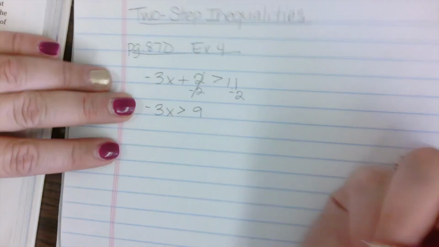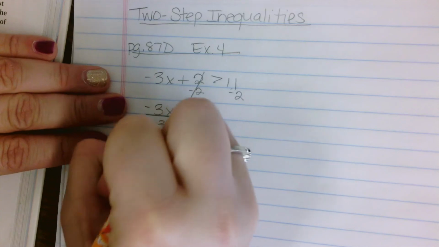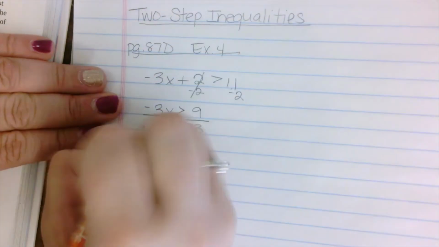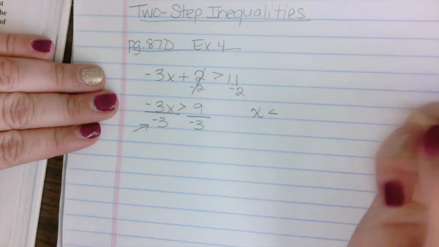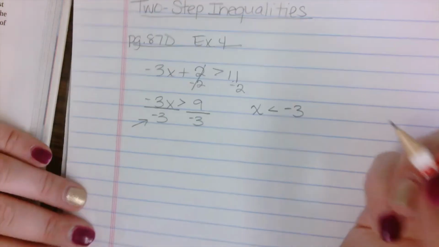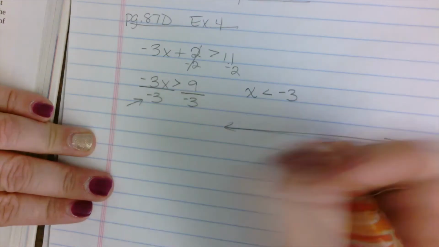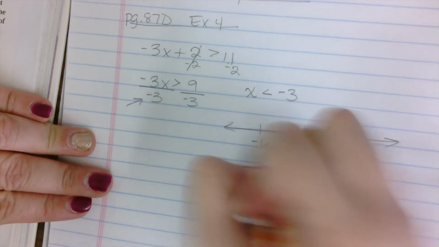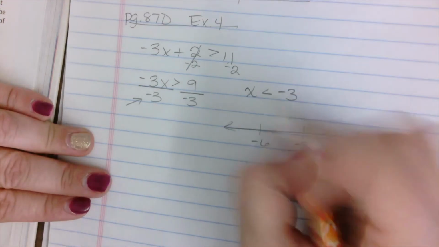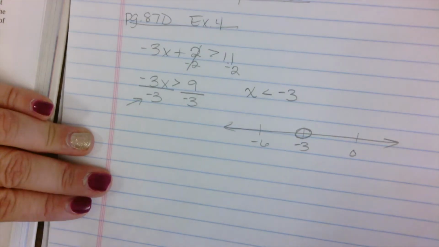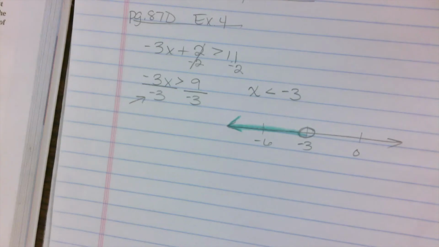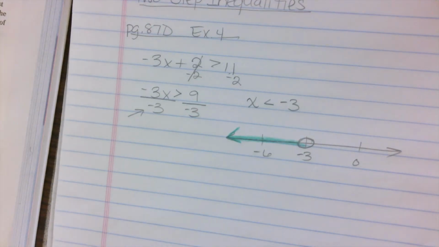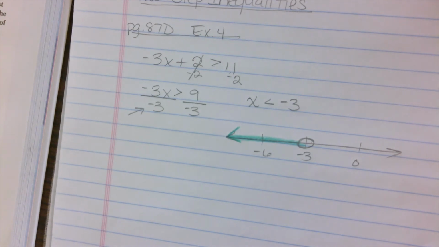This is a -3 multiplied by x. So to solve this, we would need to divide by -3, divide by -3. Because this is a negative, we know we have to reverse our sign. So we have x was greater than, now x is going to be less than -3. And on this, if we do -6 and we do 0 right here, it's not equal to, so it's an open circle. And if x is less than -3, it has to be to the left as well. So it's the same thing as equations as far as the solving piece. We just need to be careful with the multiplying and dividing by negative numbers because that will change the direction of our sign.